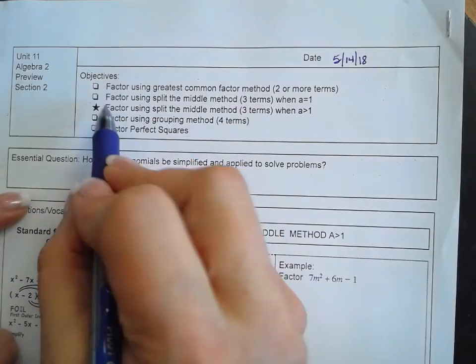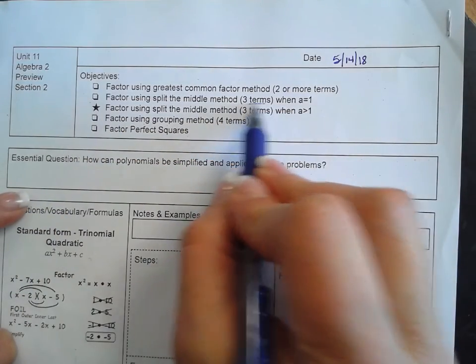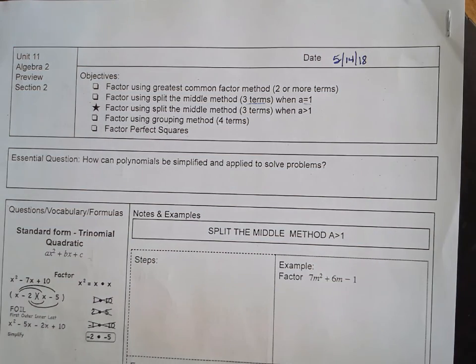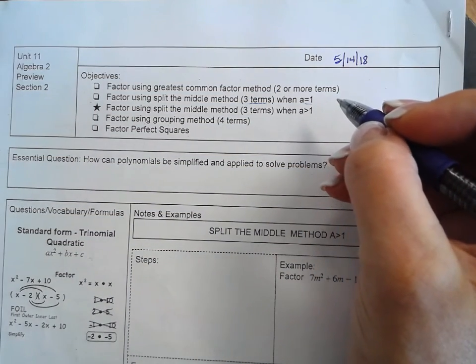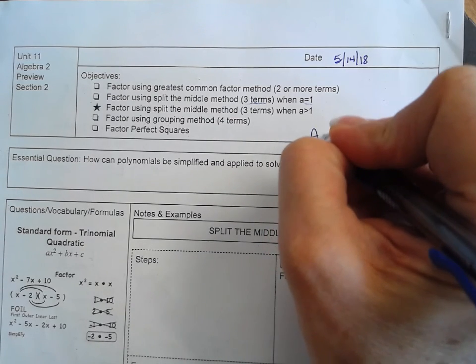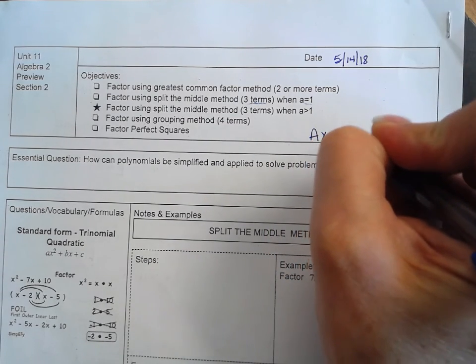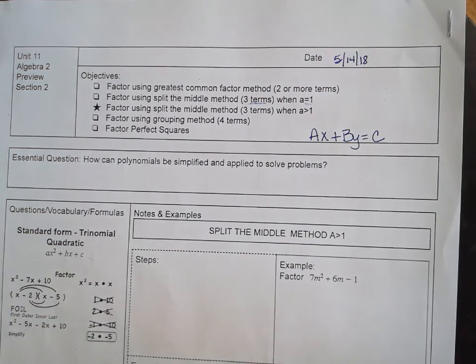Last week we were factoring trinomials, or the three terms, when a was equal to 1. Remember, our trinomial is in the form ax squared plus bx plus c.